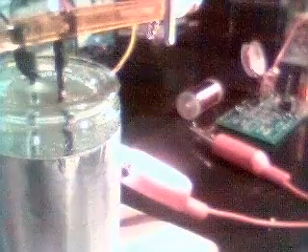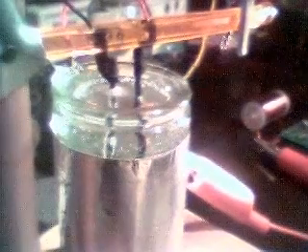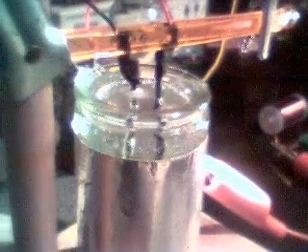So here's another spot on it. I'm exploring it, and you can see I'm exploring and modifying my exciters as I go. Let's see if I can get a better shot of this. Yeah, you can see the foam there.